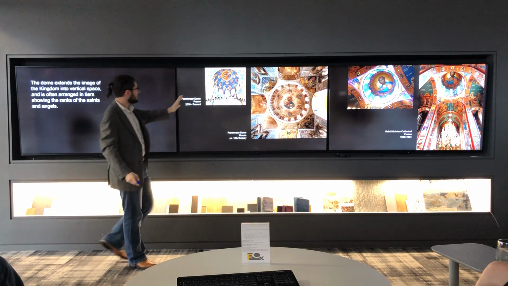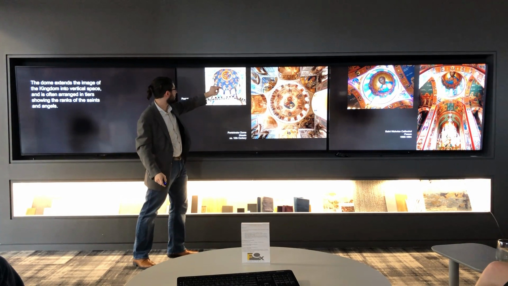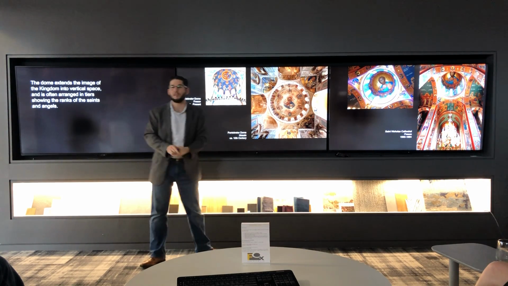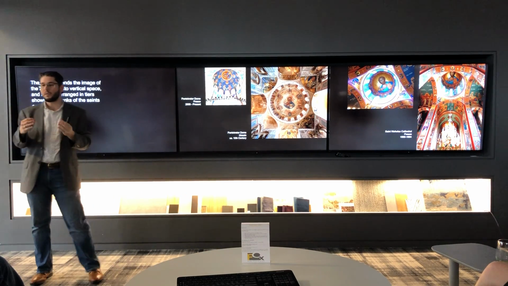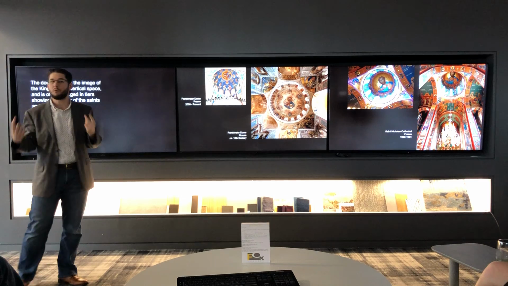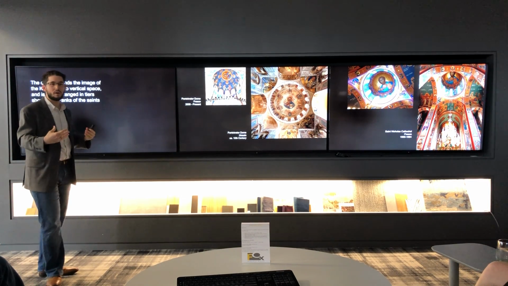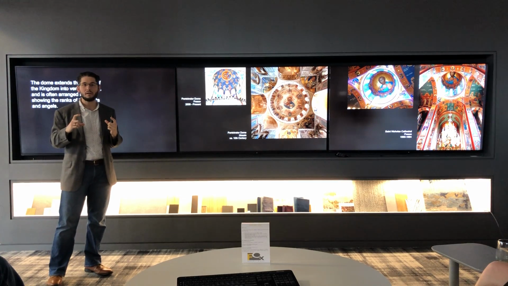So the dome typically is shown with an icon of Christ at the top, and then it's arranged in a series of tiers that work their way down to the pendentives, and those tiers are typically angels, and then the apostles, or maybe prophets. It depends on how you've decided to do your iconographic program. And the point of that is to represent hierarchy, right?